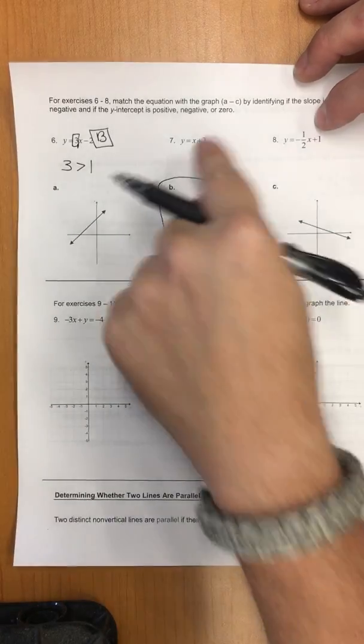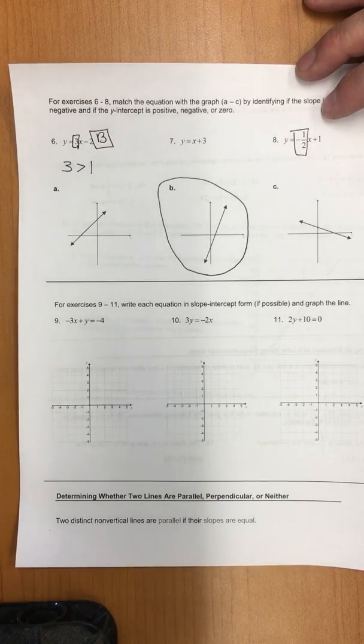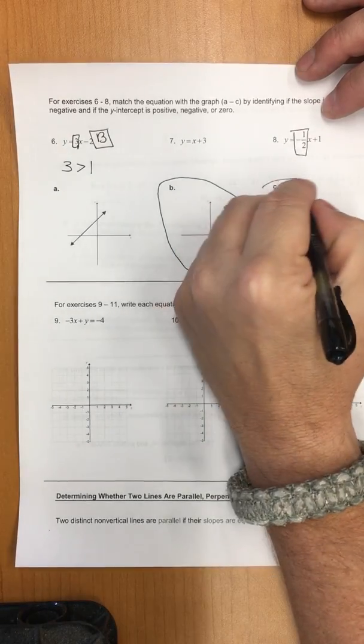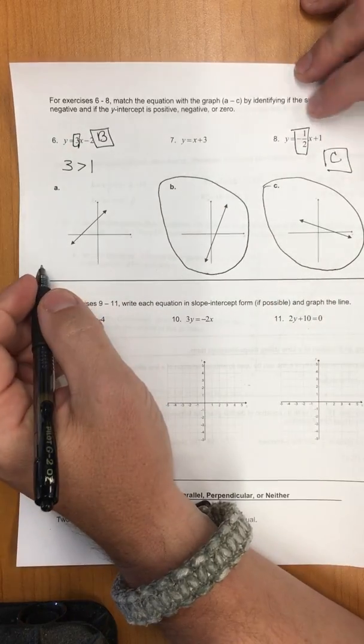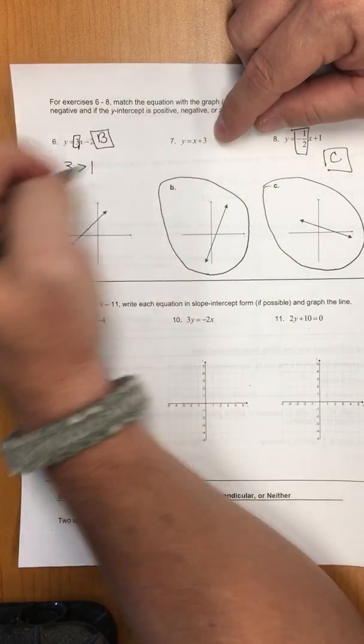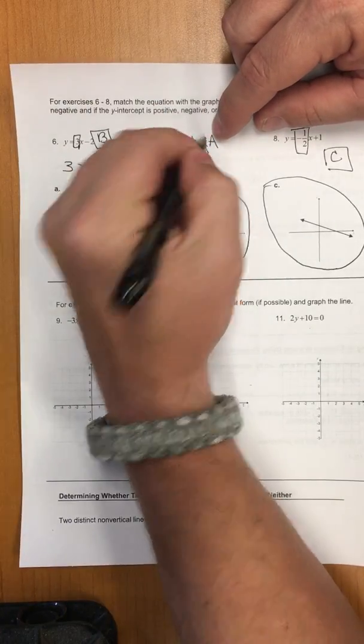Problem 8, I'm going to skip problem 7 for a second. Problem 8, you see the slope's negative. That means it goes down from left to right. The only one that goes down from left to right is C. So then by default, this one has to be A. And it makes sense. The slope's 1 and the y-intercept is the number 3.